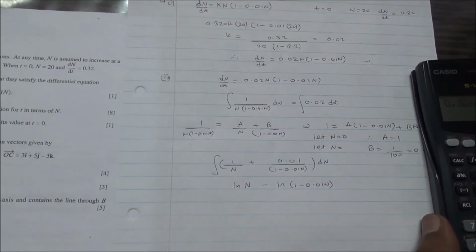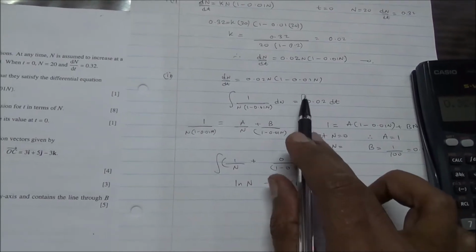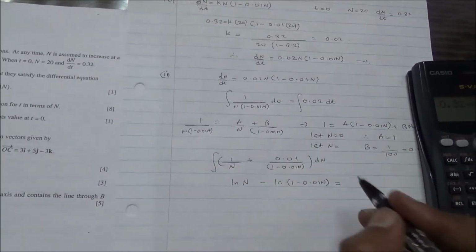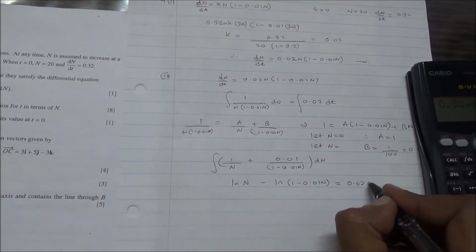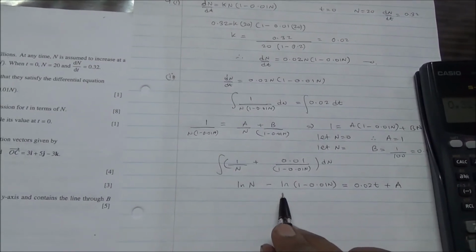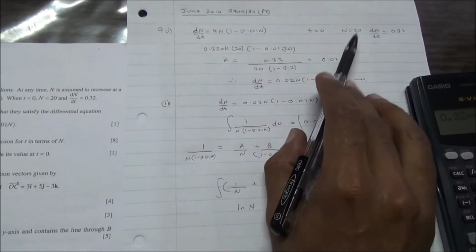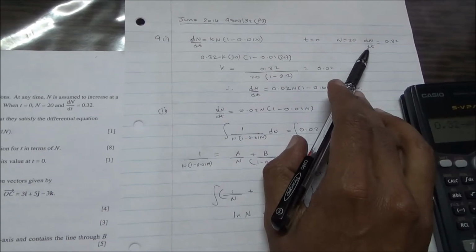That part is equal to the integral of 0.02, which is 0.02t plus our constant A. We need to substitute the values. We are told that t is equal to 0 when n is equal to 20 and dn/dt is equal to 0.32.